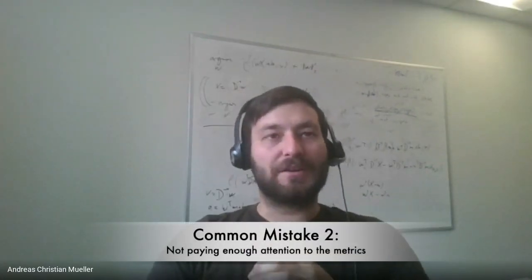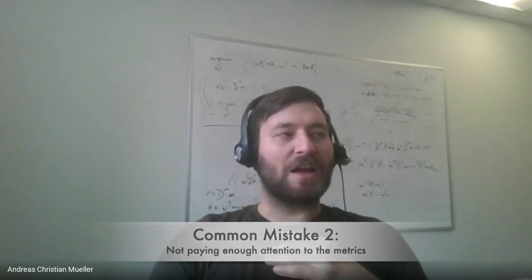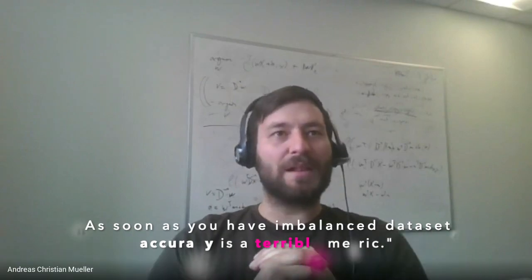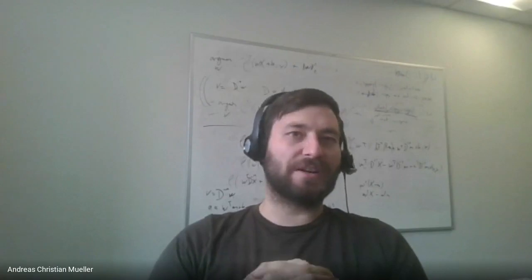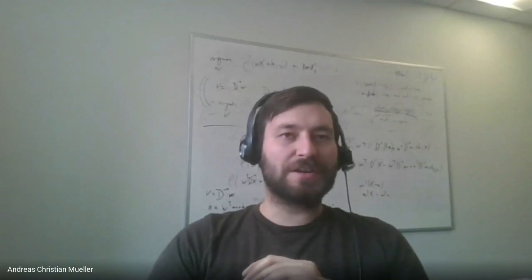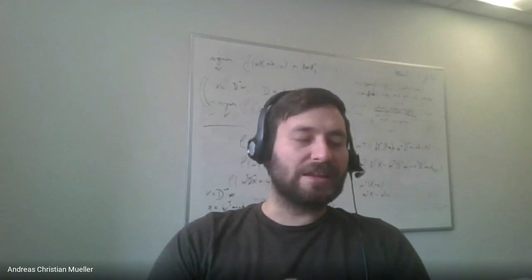A very common mistake that I see otherwise, that's more for machine learning in general, is not paying enough attention to the metrics. So Scikit-Learn, for better or worse, uses accuracy as a default metric. As soon as you have an imbalanced data set, accuracy is a terrible metric, and you should really look into using other metrics. We're not going to change the default metric because accuracy is so widely used and has such an obvious interpretation, but really looking at different metrics and thinking about what these metrics mean in your use case is, I think, the most common issue in machine learning.